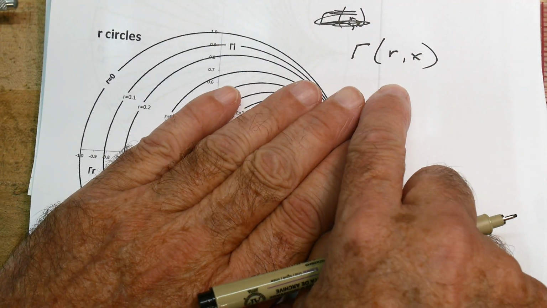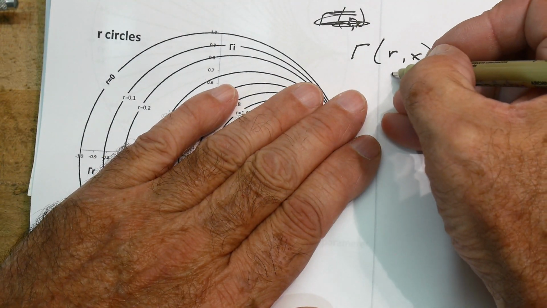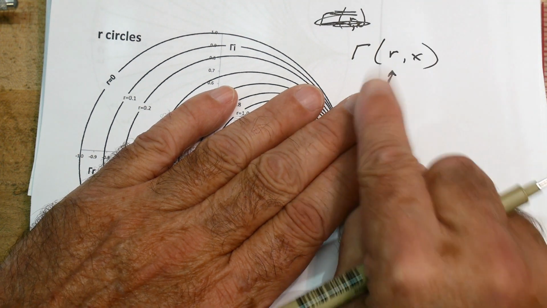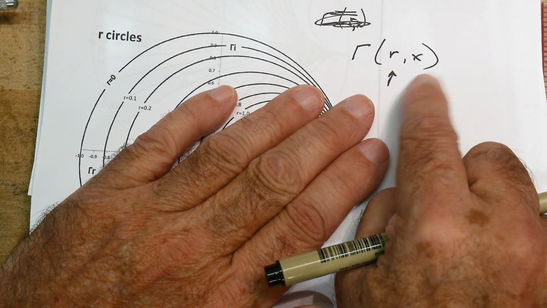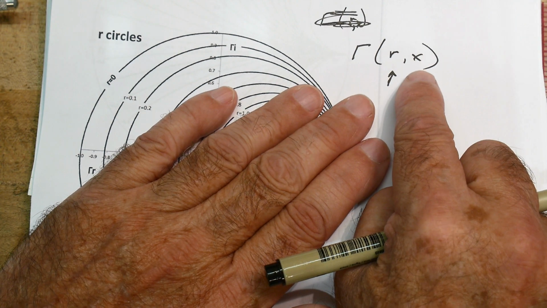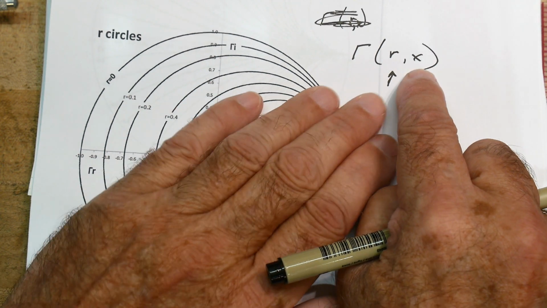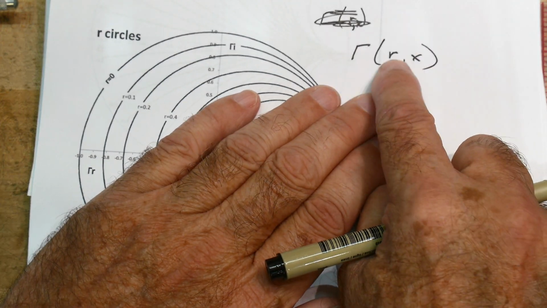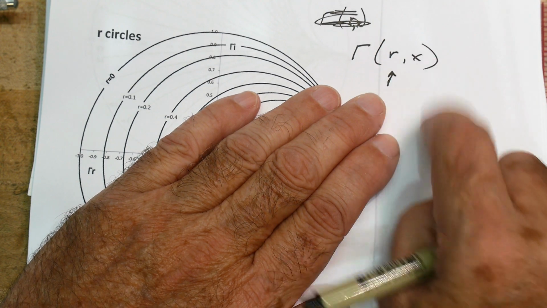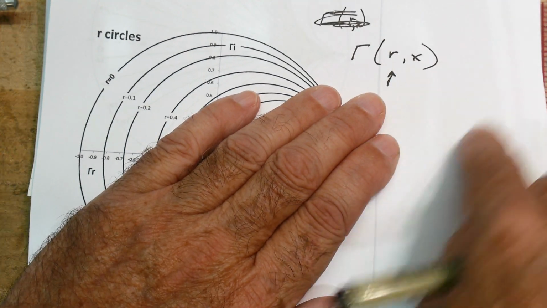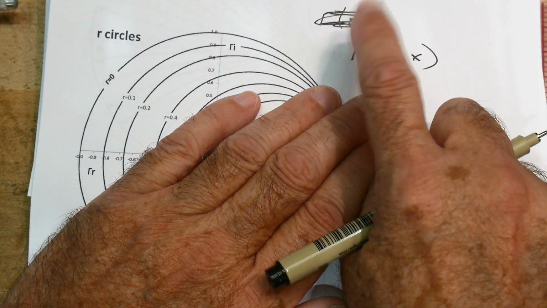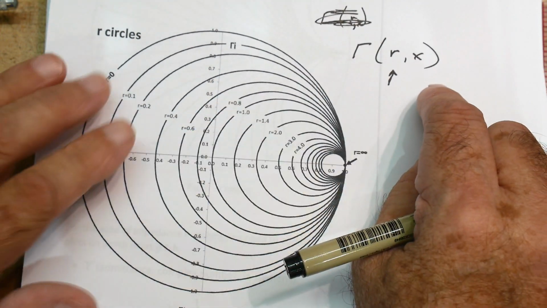We're going to hold the first variable constant and vary the second. So we hold resistance constant, let reactance go anywhere it wants to go, and plot the resulting gamma.